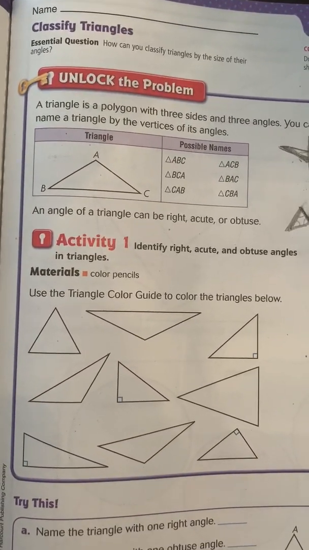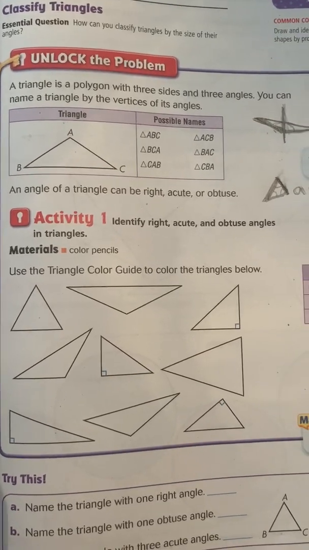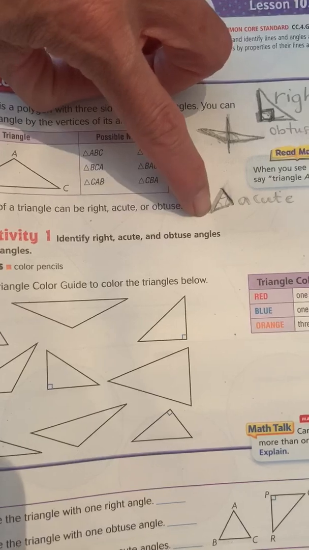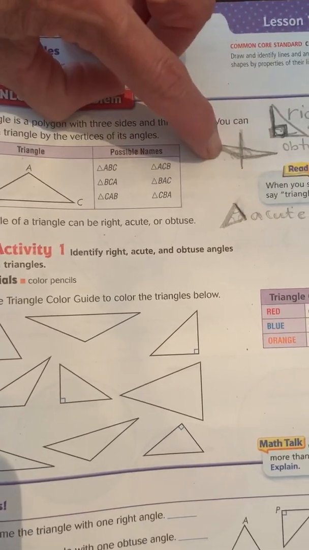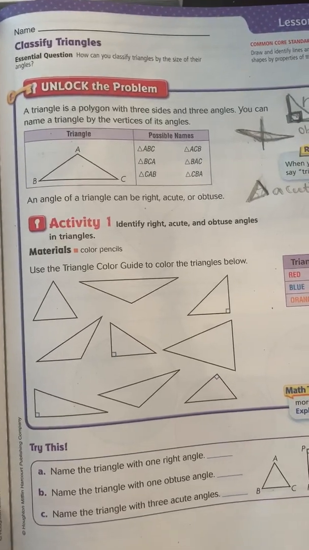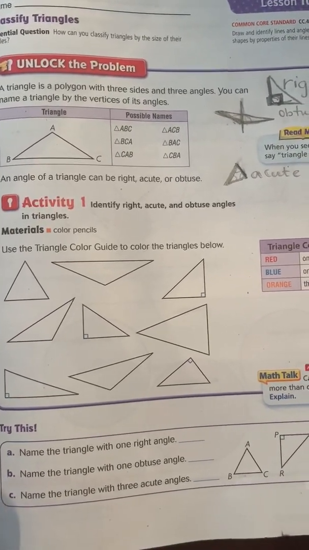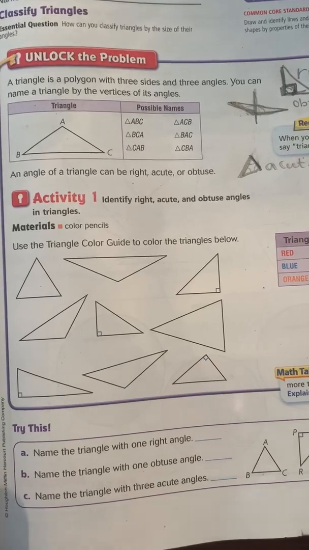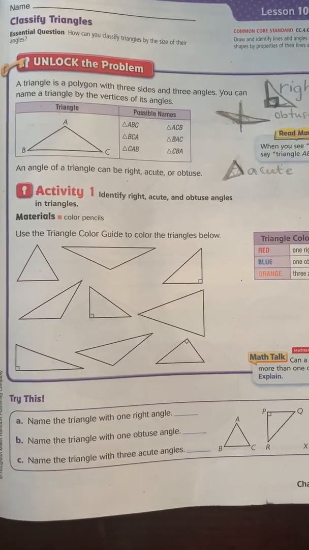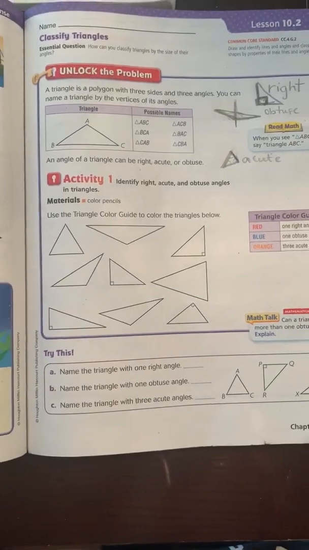So an angle of a triangle can be right, can be acute, or can be obtuse. So we're going to identify right, acute, and obtuse angles in triangles. The book says that you need colored pencils. You know me, I'm just going to make work here.